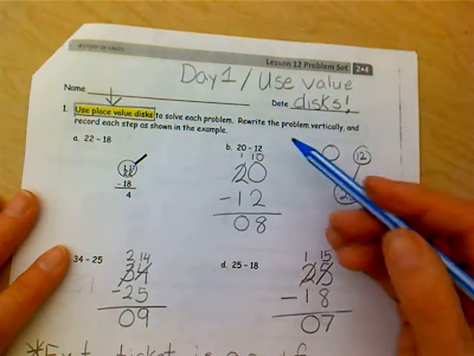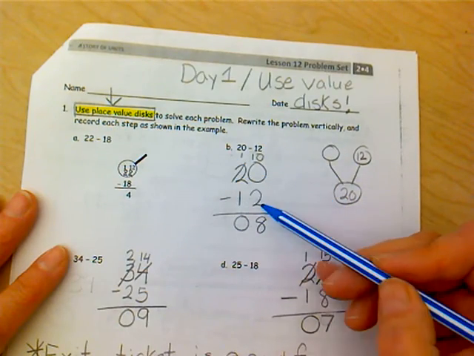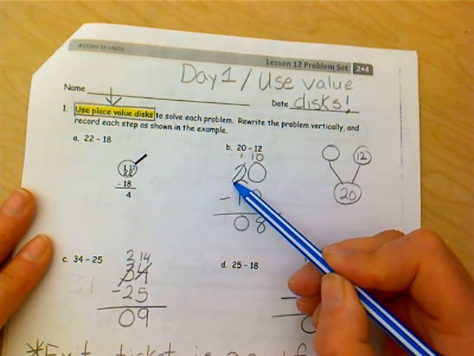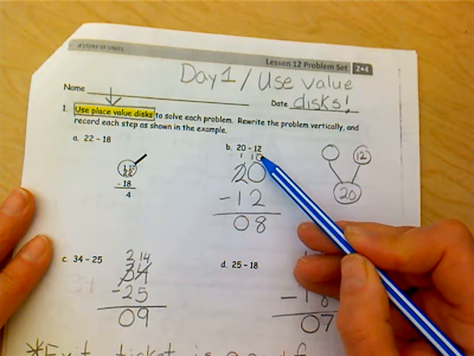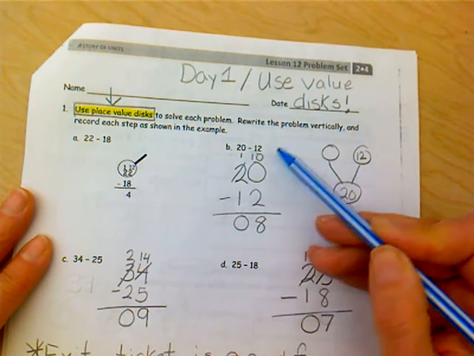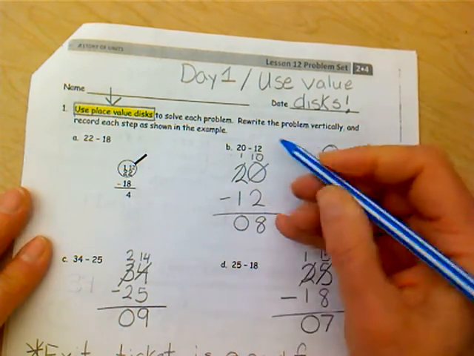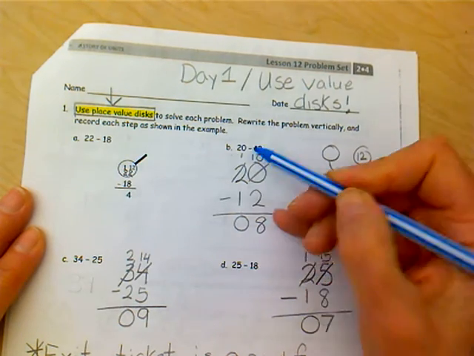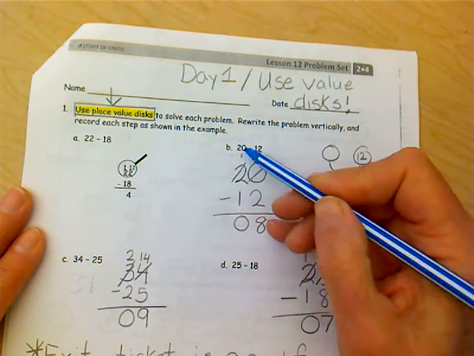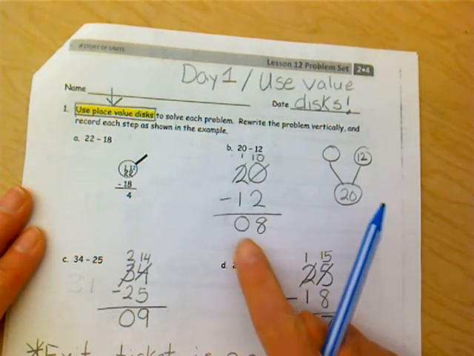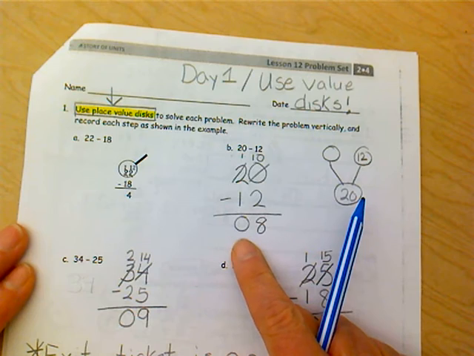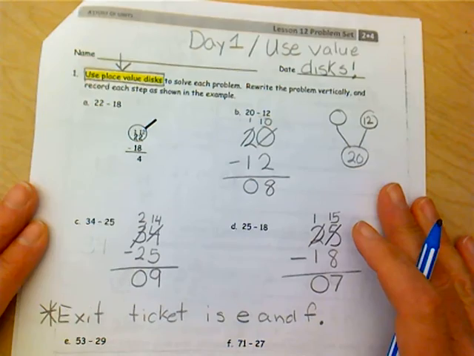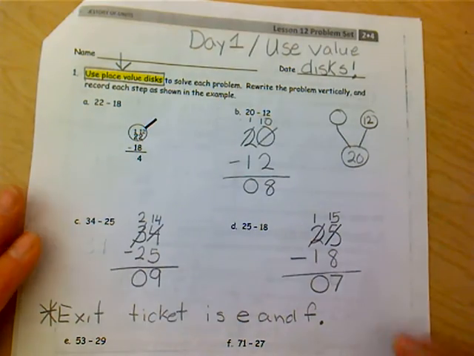Looks like for B, you could not take 2 ones from 0 ones, so you had to decompose a 10, putting those 10 ones over into the ones, leaving you with 1 10. Now, oops, I forgot to cross out my 0. Now I have 10 ones, take away 2 ones is 8 ones, and 1 10 take away 1 10 is 0 10s. And I do encourage students to put the 0 in the tens place, just so they can keep their numbers lined up according to place value. That's a very important step.